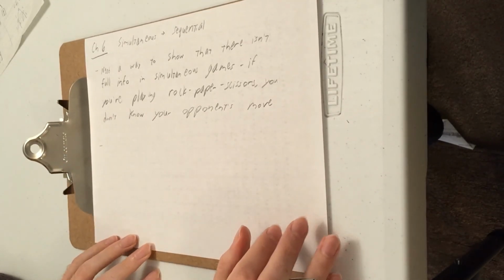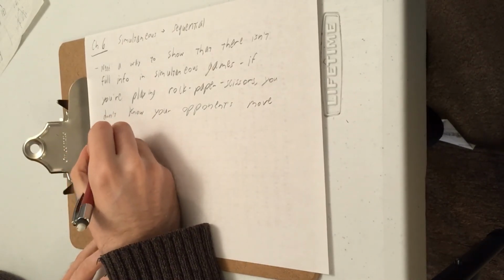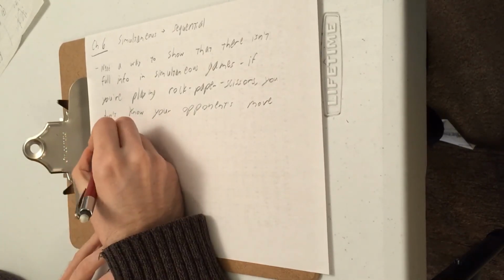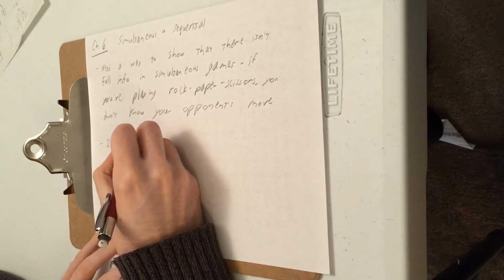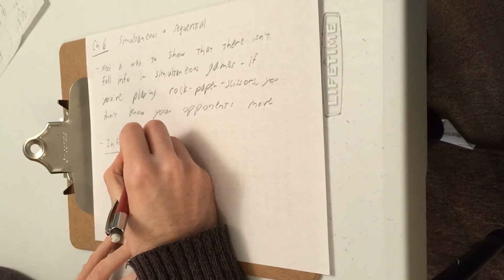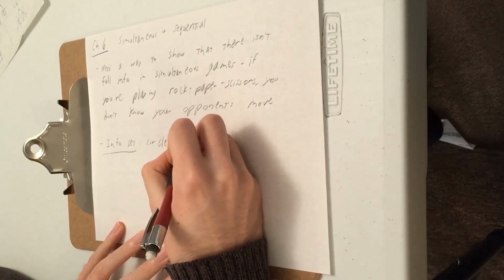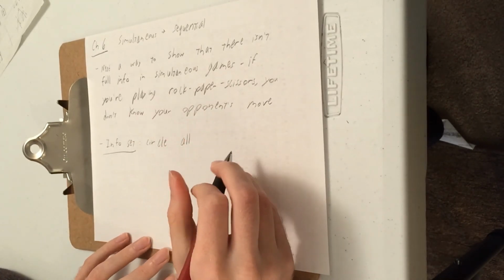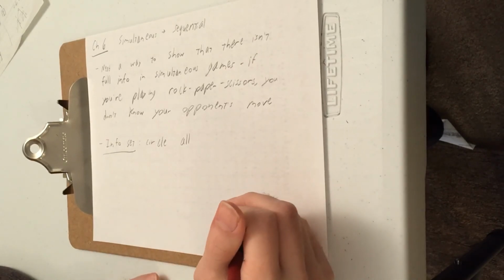The way we do that is with an information set. So let's call it info set. So you circle all the nodes. Remember, in a game tree, we have nodes for the parts that make a decision.